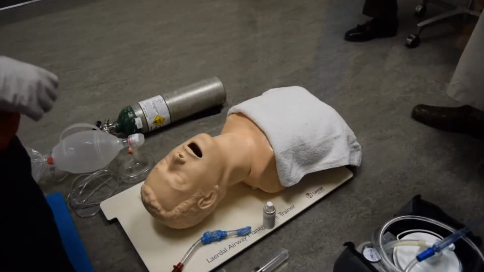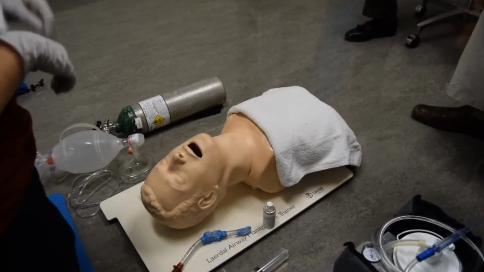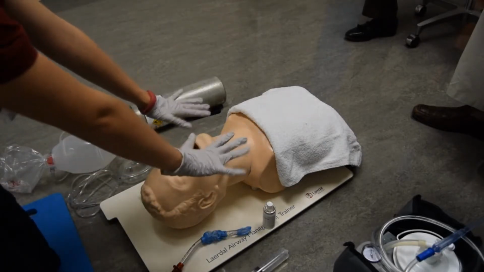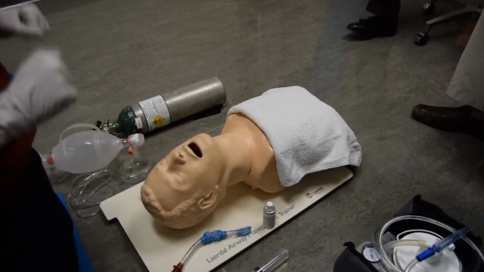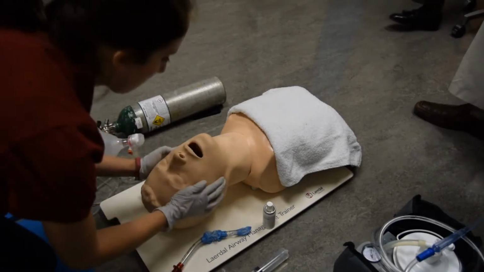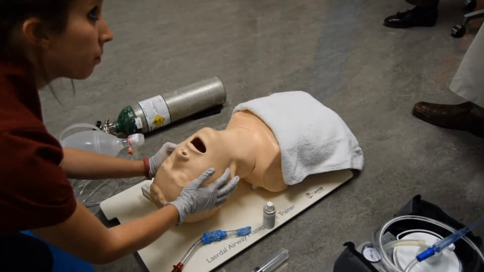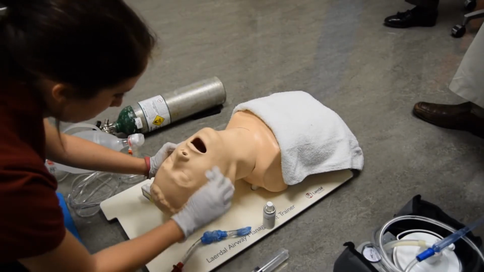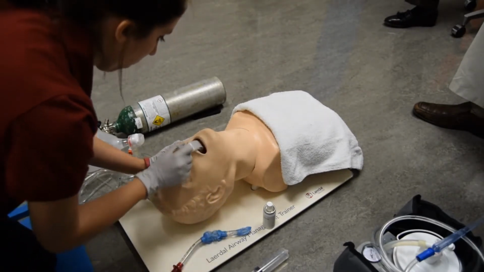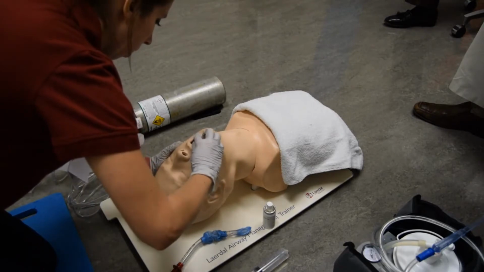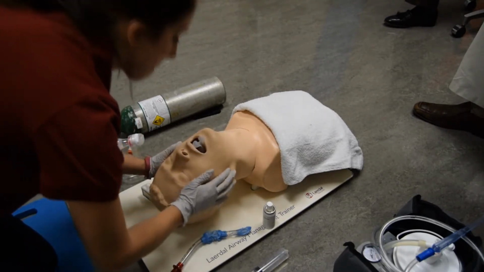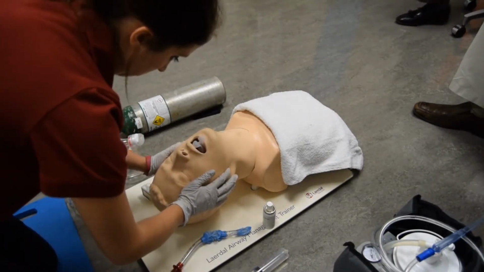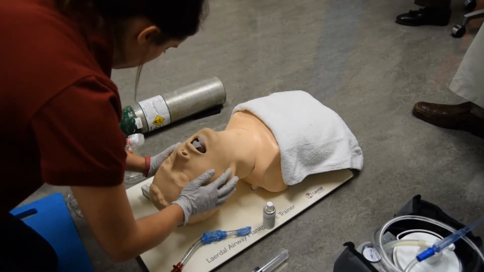Takes or verbalizes body substance isolation precautions. Scene safety, BSI. Opens the airway manually. Elevates tongue, inserts simple adjunct. Examiner now informs the candidate no gag reflex is present and patient accepts the adjunct.